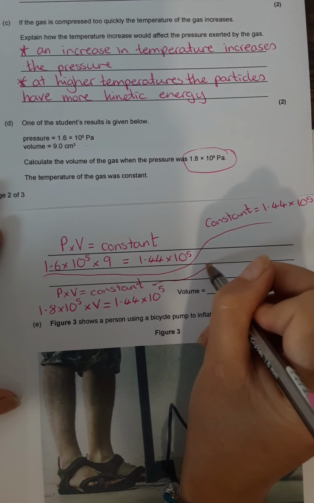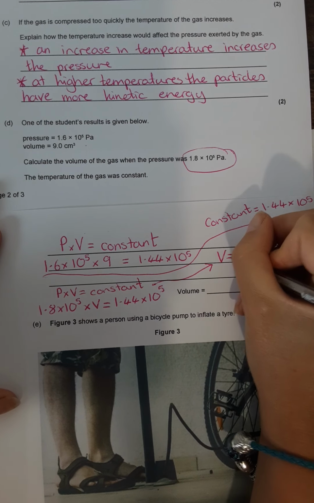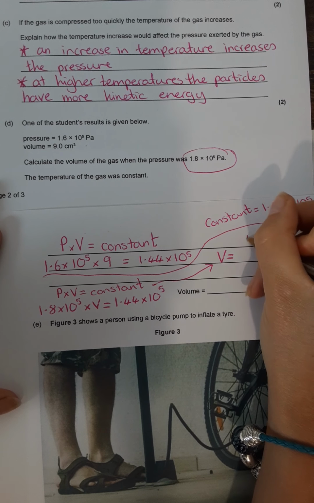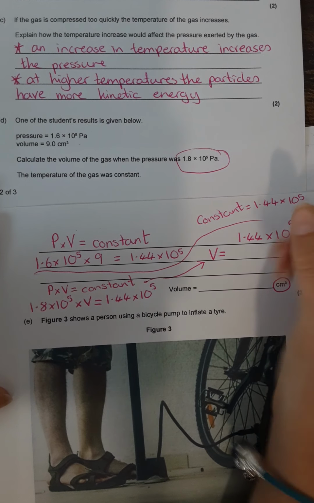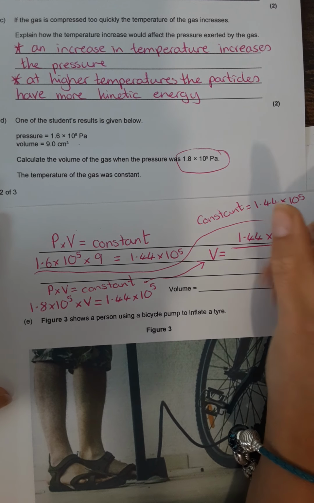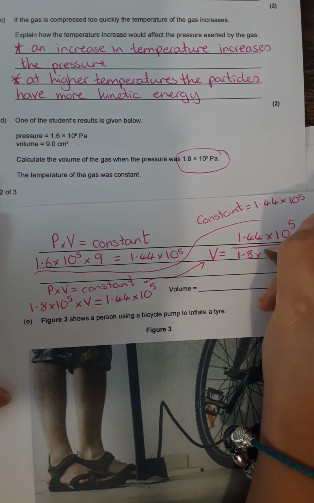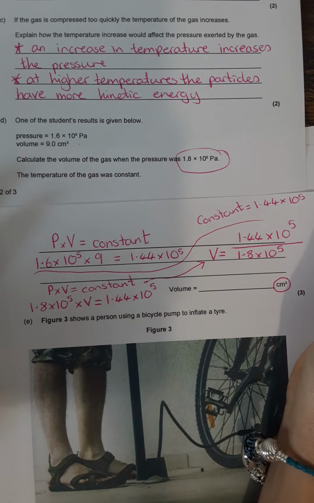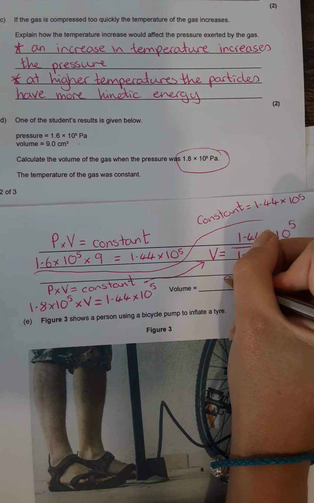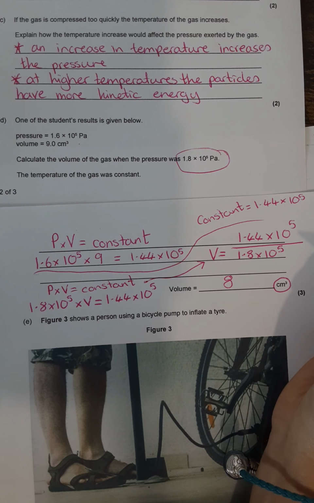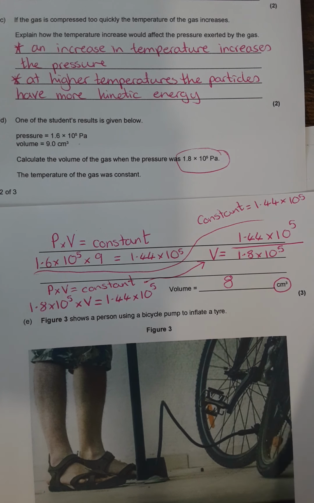So in order to work out V, or volume, I need to do 1.44 times 10 to the power of 5 divided by the pressure, which is 1.8 times 10 to the power of 5. Just be careful when you are entering in figures in standard form into your calculator. The answer does come out as 8. So that shows us that we've increased the pressure and the volume has decreased, which is what we would be expecting.